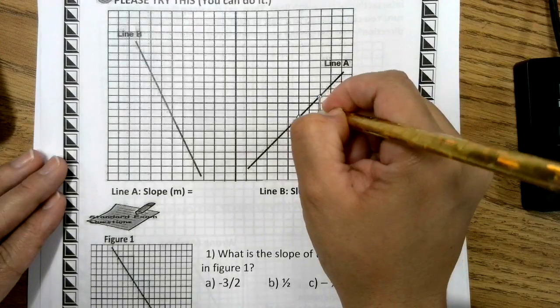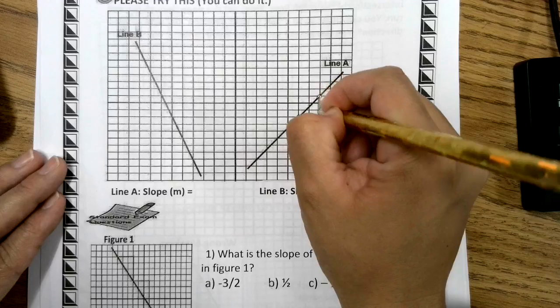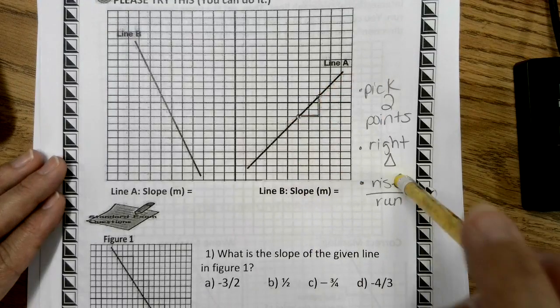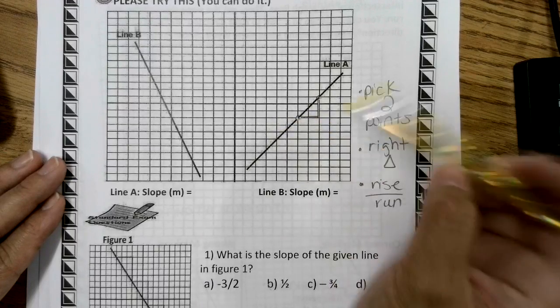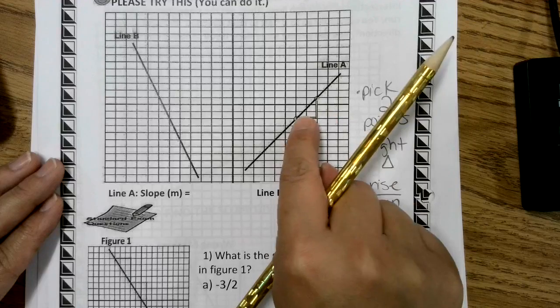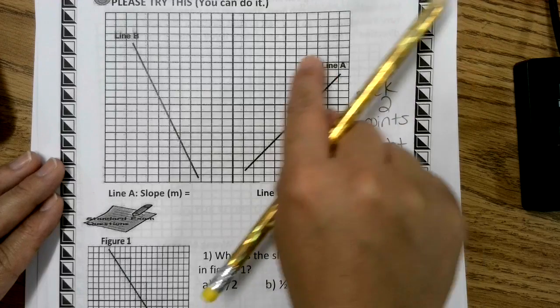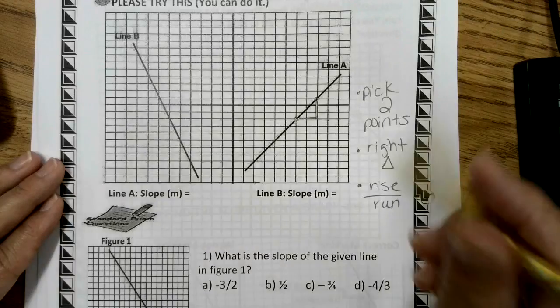And I'm going to draw the triangle. Remember, my rise is the up or down, and then my run is the left or right. And so I did it down here. You can do it up here if you want, right? But I'm going to do it down here.